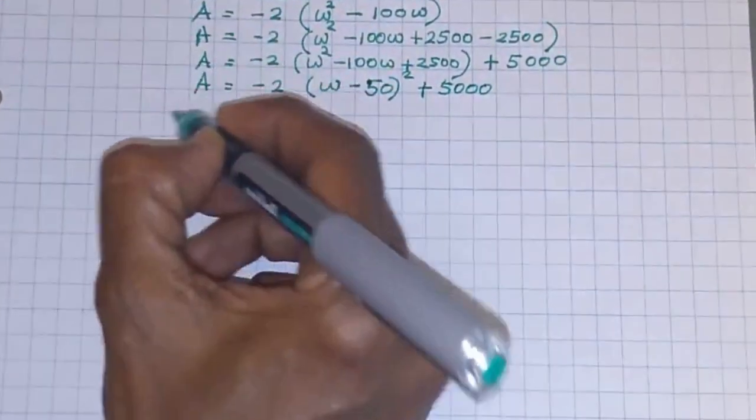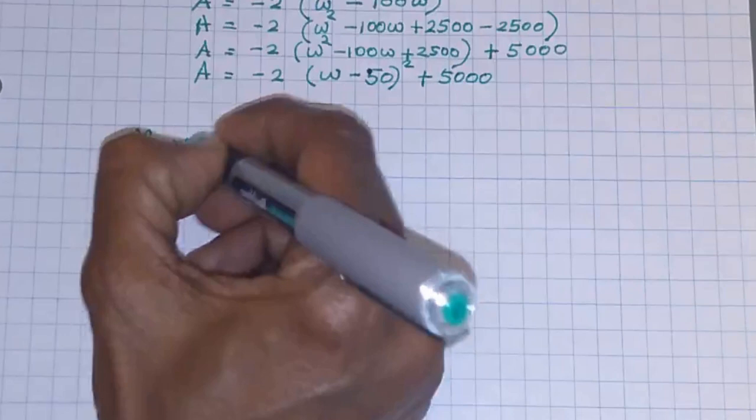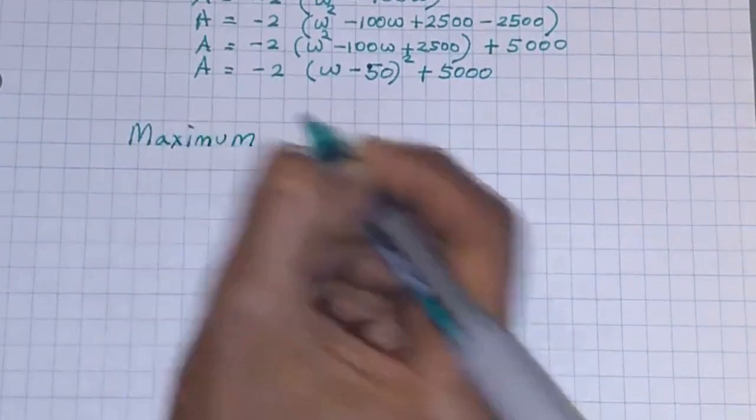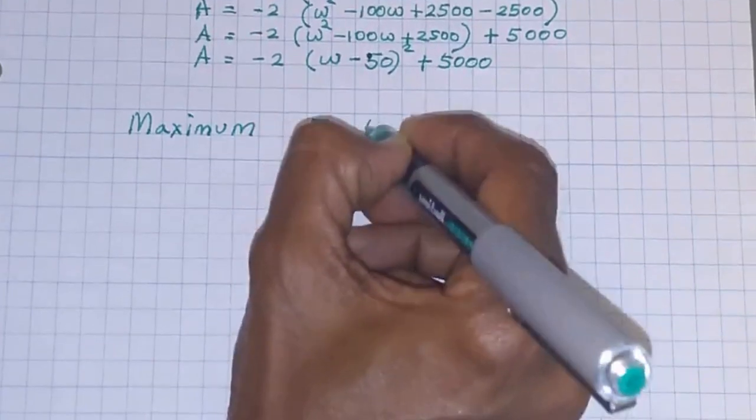Now from this expression, I can get the vertex. So the maximum is going to be at 50 and 5000.